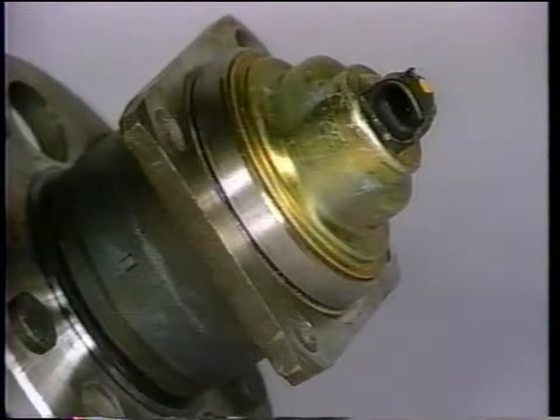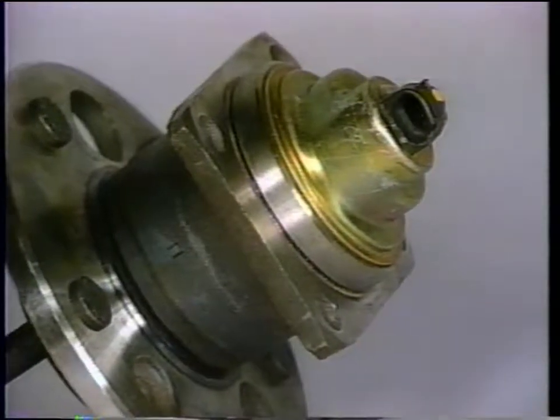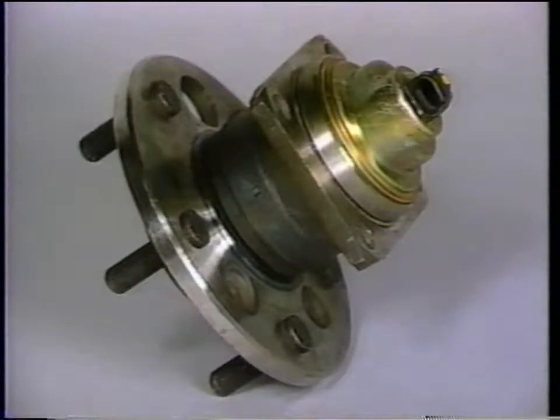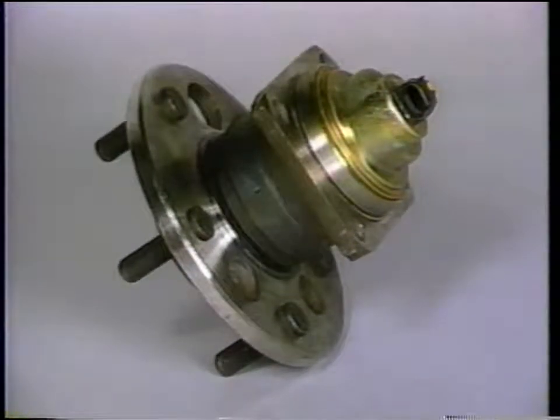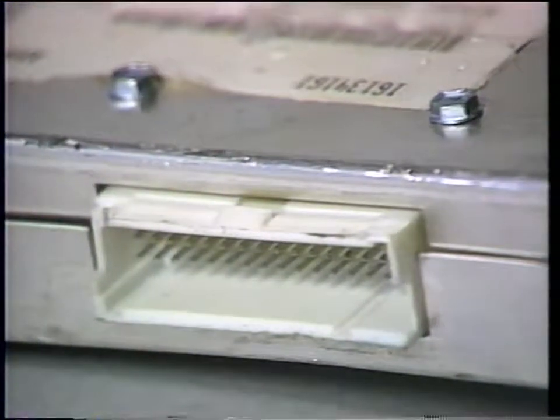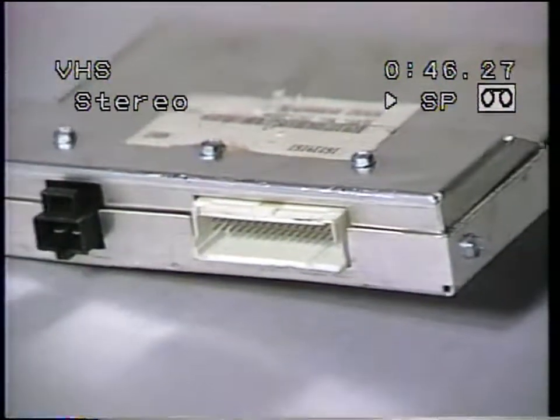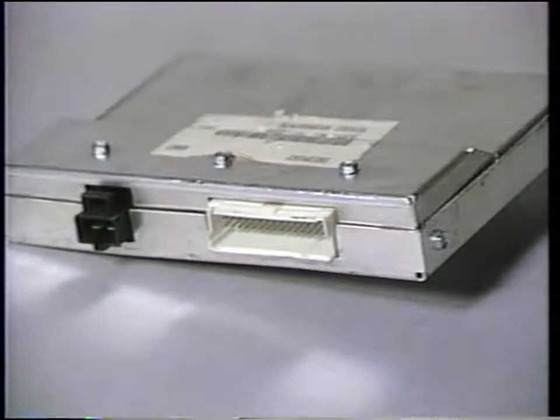The rear sensor and ring are an integral part of the rear wheel bearing and hub and cannot be serviced separately. Rear sensors are also non-adjustable. The ABS controller is located inside the vehicle under the passenger seat. The controller provides anti-lock braking once the vehicle speed reaches 2 miles per hour and performs continuous speed sensor checks as the vehicle is driven above 5 miles per hour.